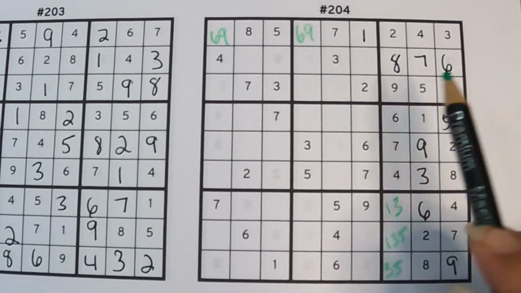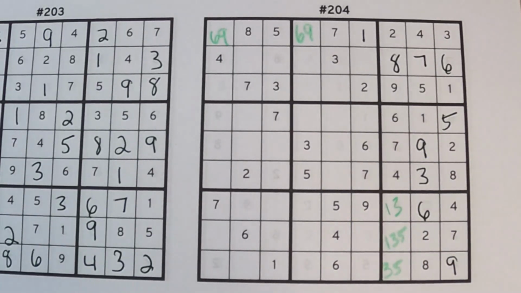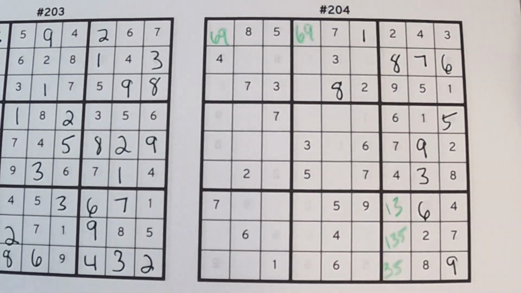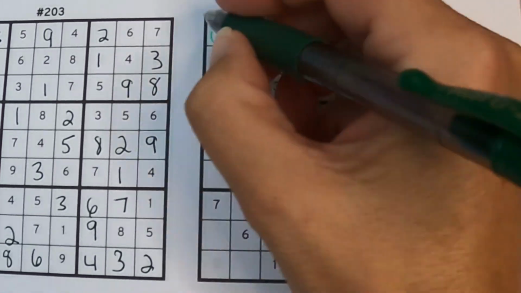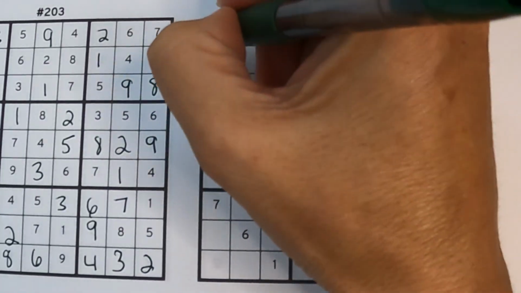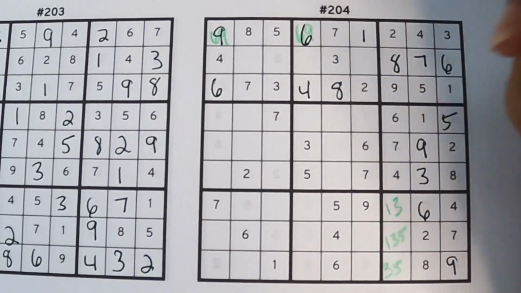For this row, we're missing 4, 6, and 8. We've got 4 and 6 here, so this is our 8. 4 here, so 6, 4. That 6 makes this our 9, 6.